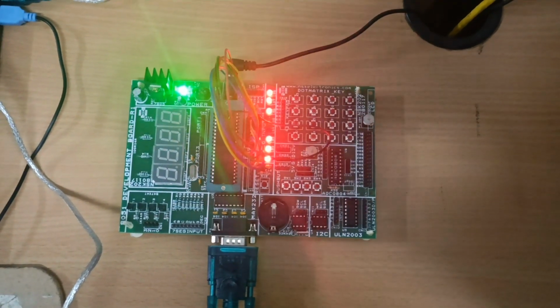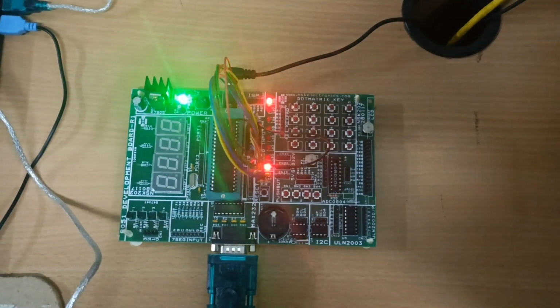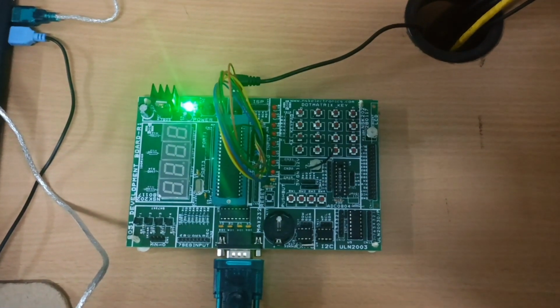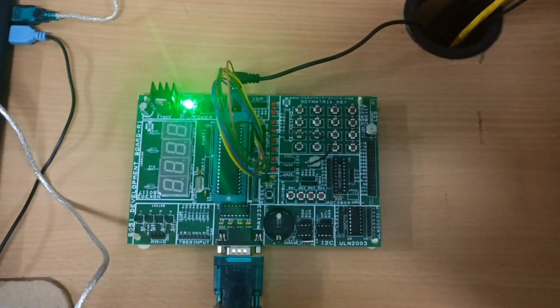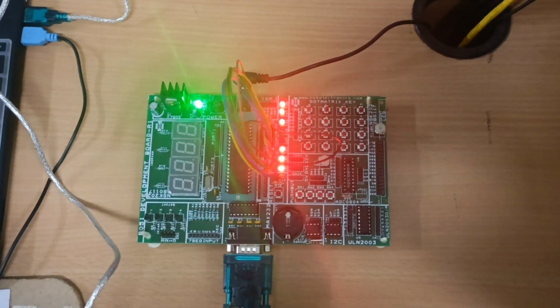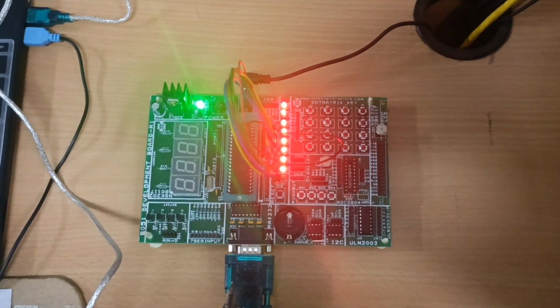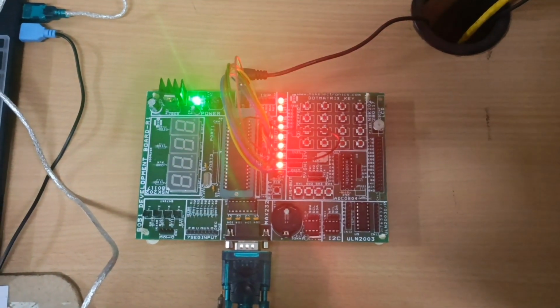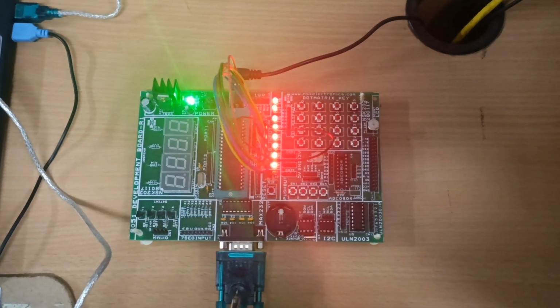Hello everyone. In this presentation, we are going to understand how to make the LED glow in different patterns. As you see here, the LEDs are going in a different pattern, which resembles a double door closing and then a double door opening. So there are two doors, the double door is closing and the double door is opening.